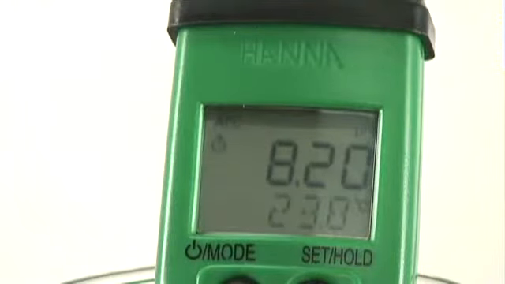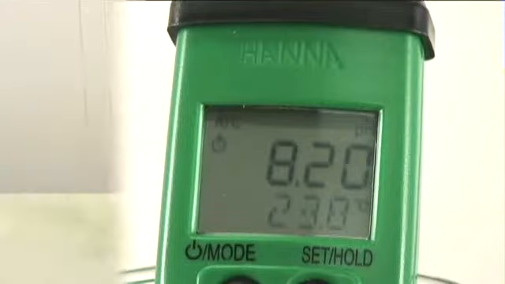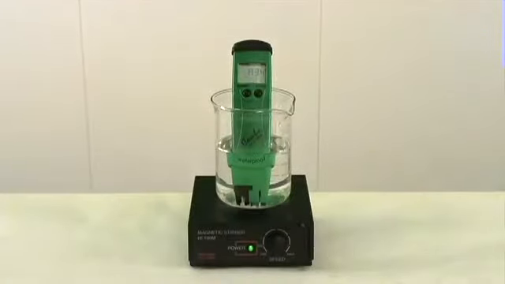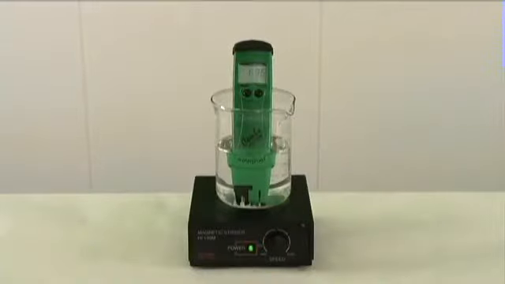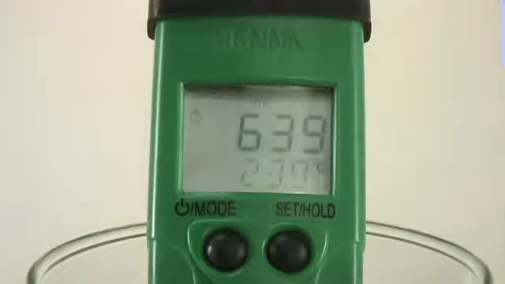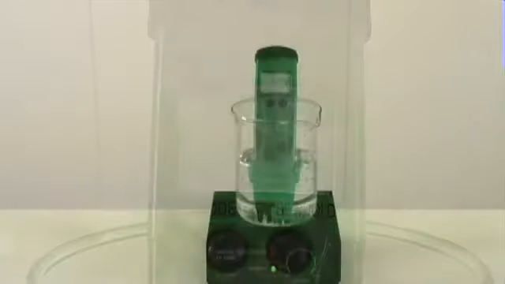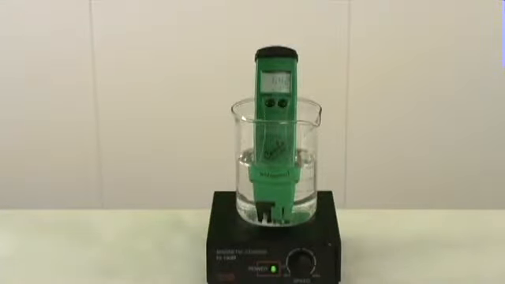So the pH came out to be around 8.2. So now let's measure the ORP. I simply switched over to the millivolt option. So we have an ORP of around 640. The ideal millivolt reading for pool sanitation is around 700 or greater. Therefore, because the pH was higher, the millivolt reading was lower than 700. The chlorine was not effectively sanitizing.